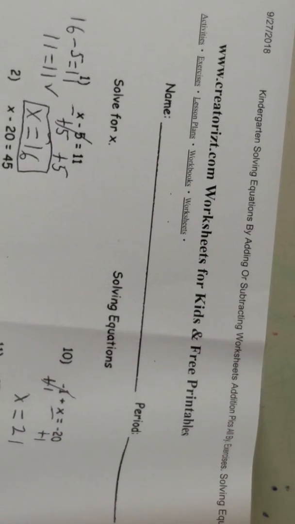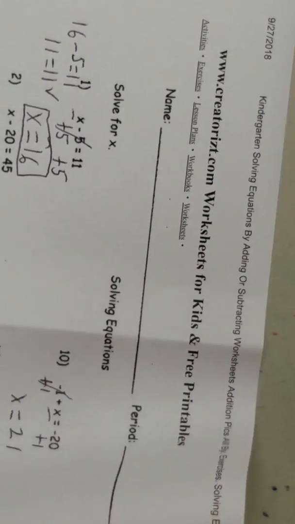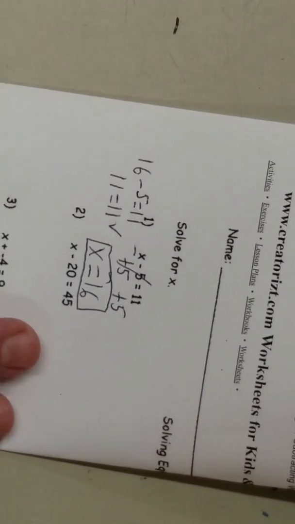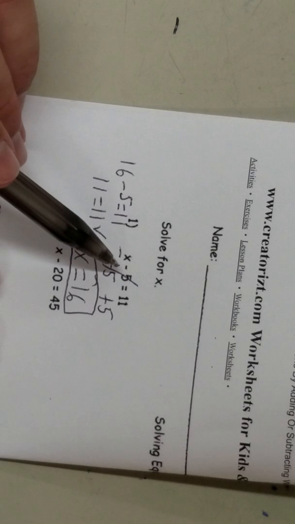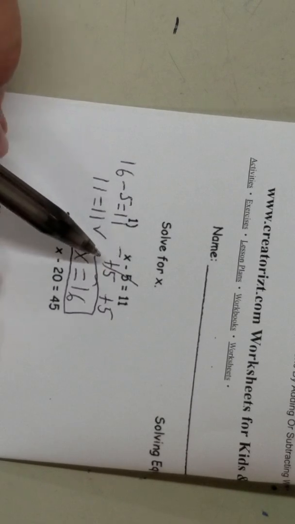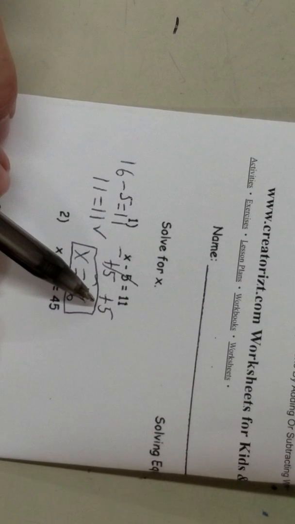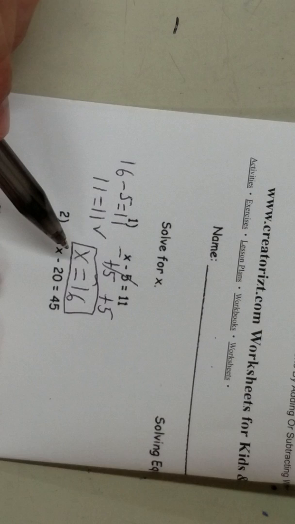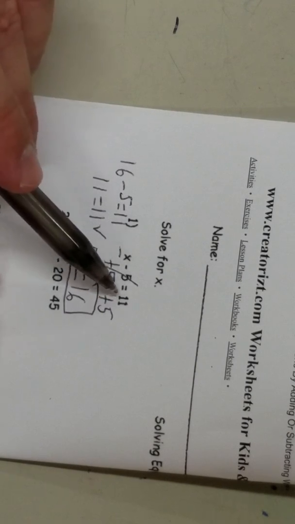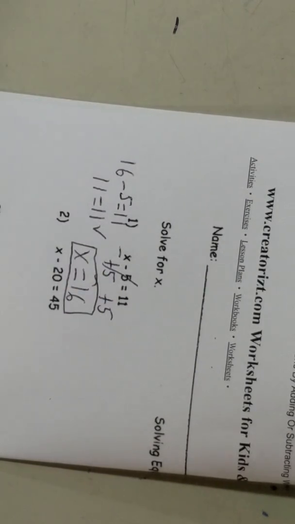I'll be doing some example problems from today's worksheet. The first one here, number 1, I did already. You have the negative 5 here, which I canceled out by doing plus 5 on the left and plus 5 on the right. The 5's on the left cancel each other out, so you're left with x, and then equaling 11 plus 5, which is 16.